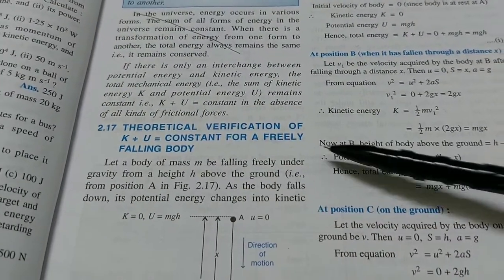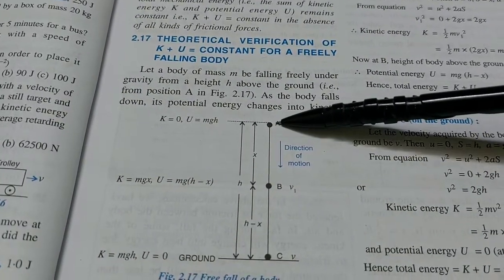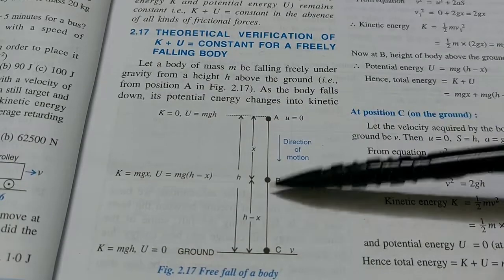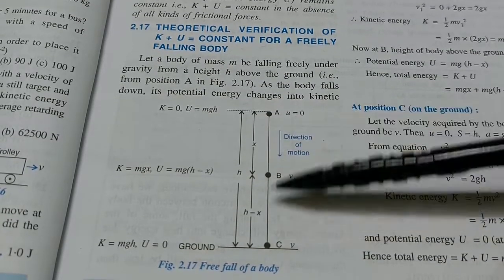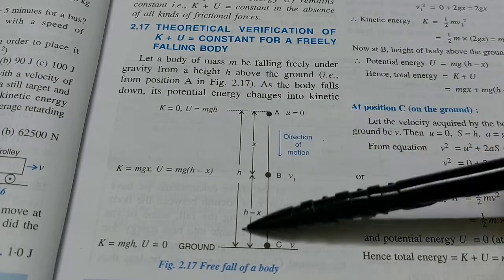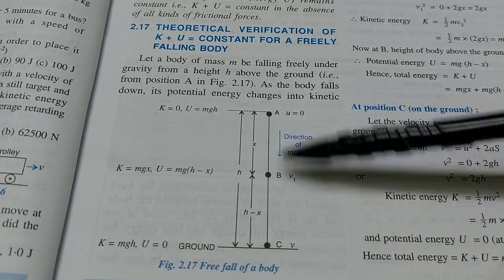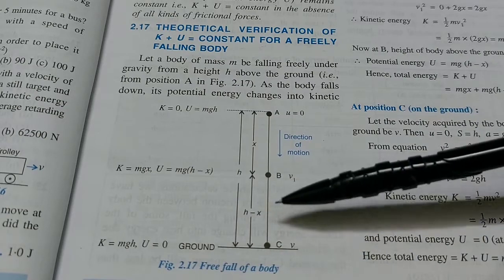Now let's have a theoretical verification for this. Imagine that an object at point A is released. It reaches some point B, which is not the midpoint, and then finally reaches the Earth at point C. Initially, it was at a height h. The displacement from A to B is x, so the height of B from the ground is h minus x.